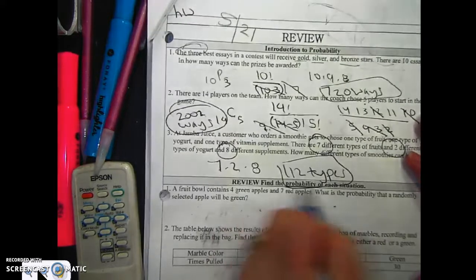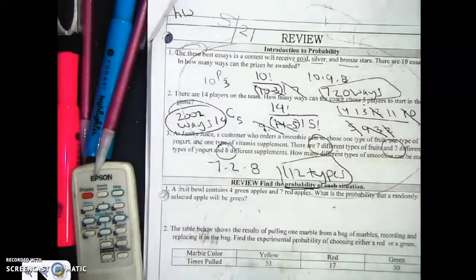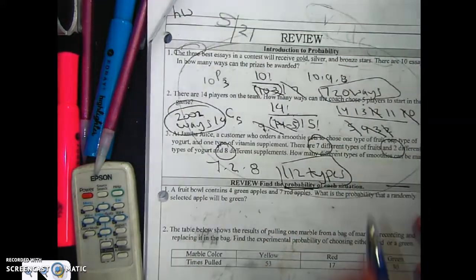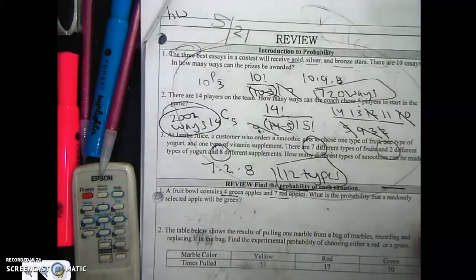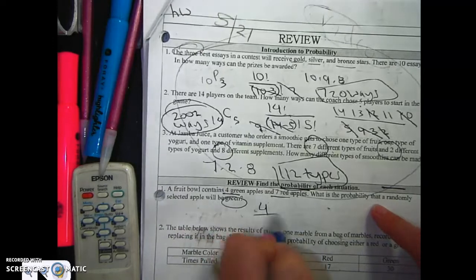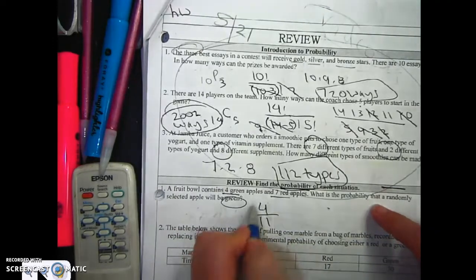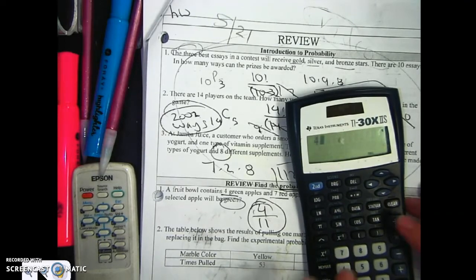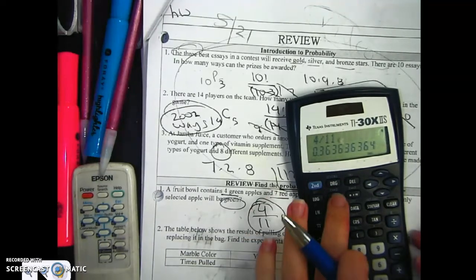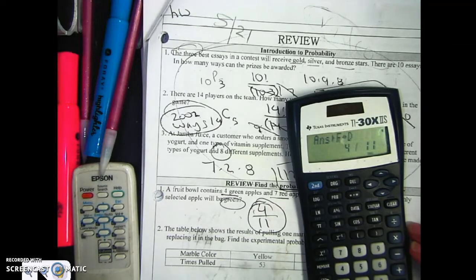Oh, everything's probability. So notice this section was just the number. This is probability, which means each answer is going to be a fraction. All right, you got 4 green, 7 red. What's the probability of green? 4 green out of 11. That's fully simplified, done. If you're not sure if it's fully simplified, you'll go 4 divided by 11, second PRB, and it will fully simplify it for you.